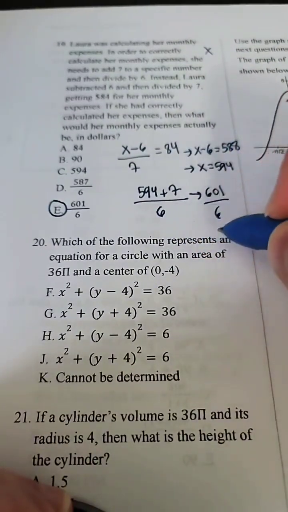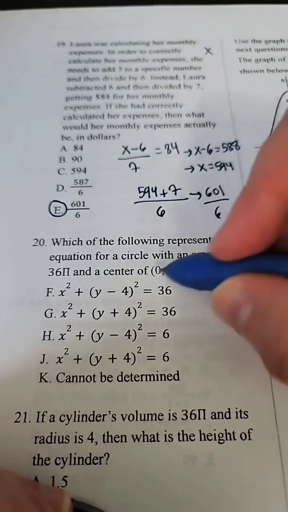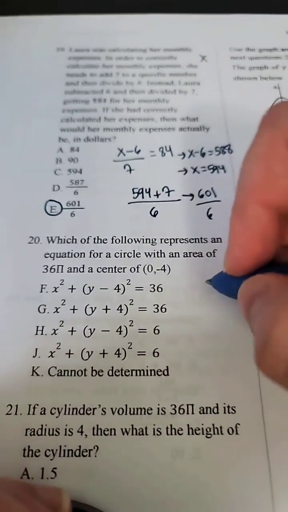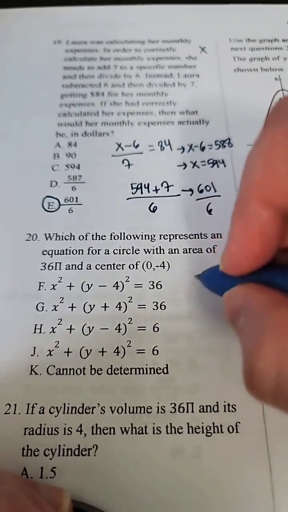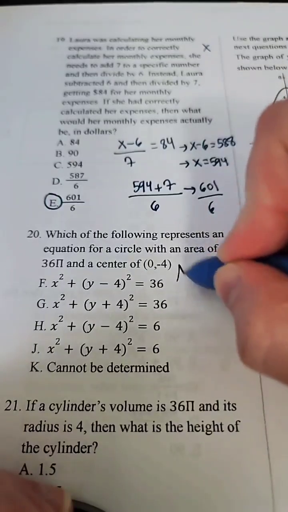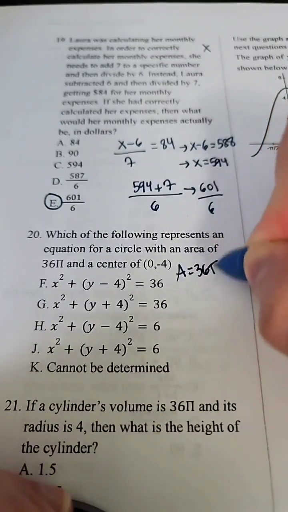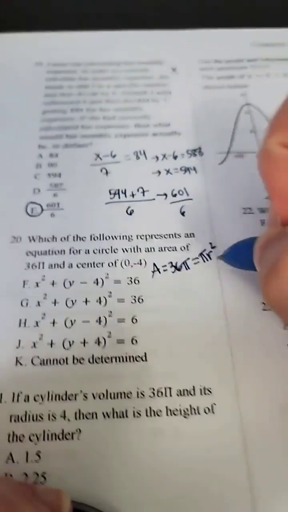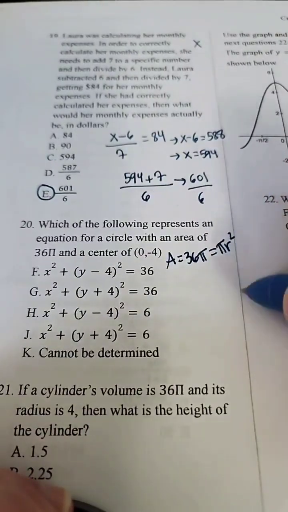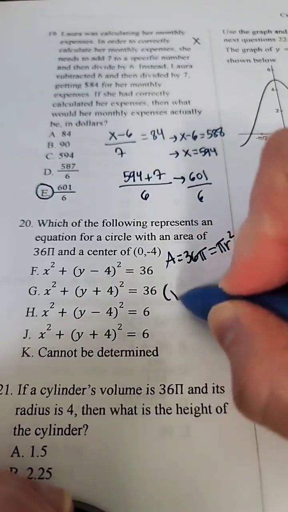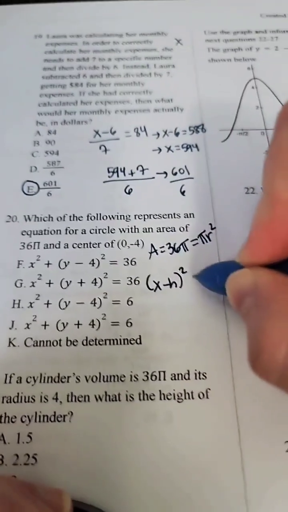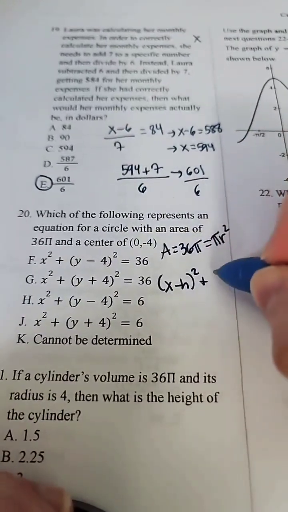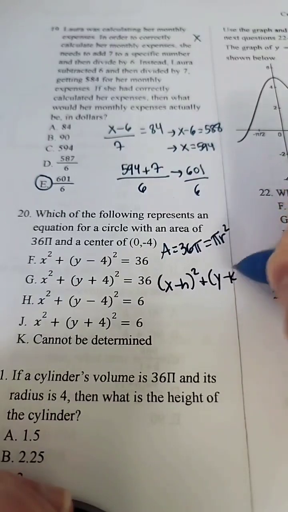So, which of the following represents an equation for a circle with an area of 36 pi and a center of (0, -4)? So the area is equal to 36 pi. We know that area of a circle is equal to pi r squared. So from this formula, we can figure out what the radius is, which is helpful because the formula for the equation of a circle looks like this.